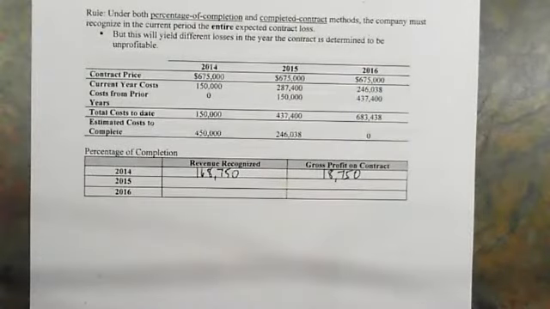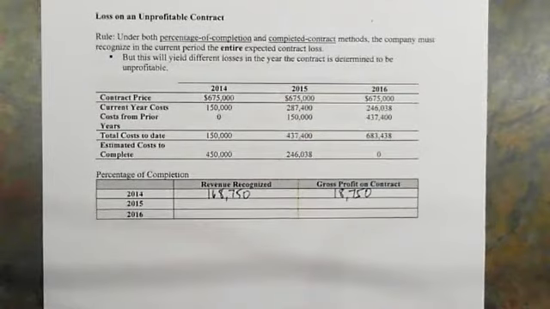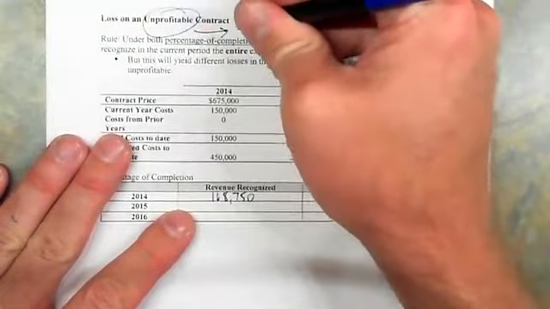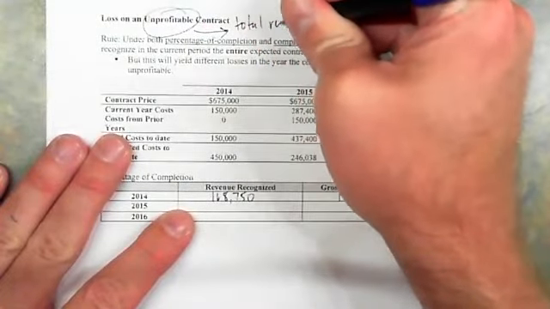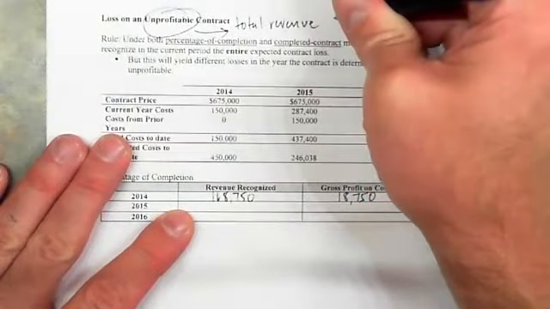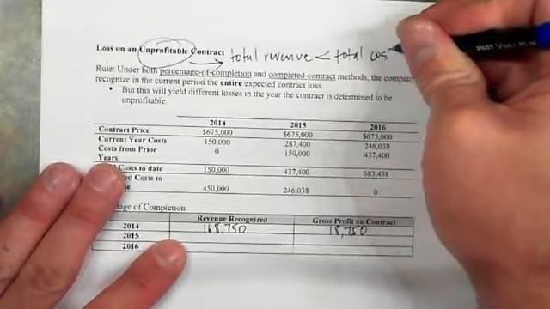The loss on an unprofitable contract is something that gives students a lot of trouble, right? So the big rule on the loss on an unprofitable contract is that the company has to recognize in the current period the entire expected contract loss. Now, an unprofitable contract means that the total revenue is eclipsed by the total costs.